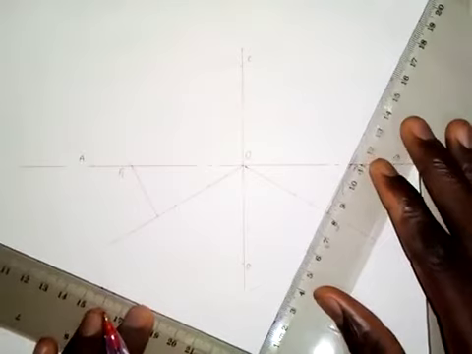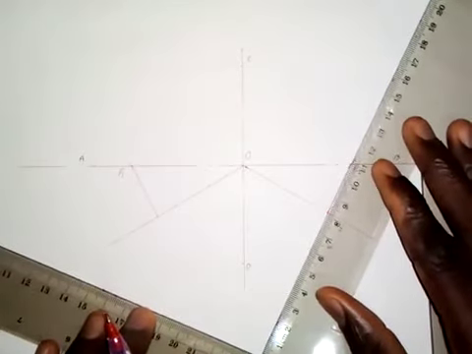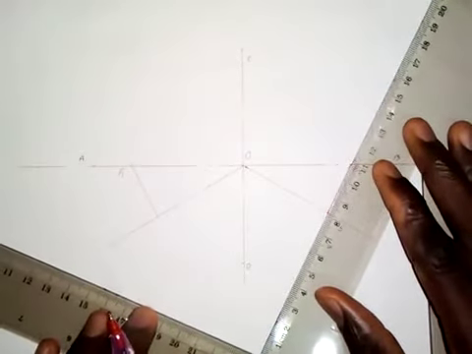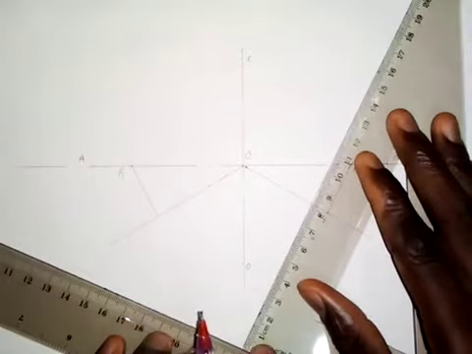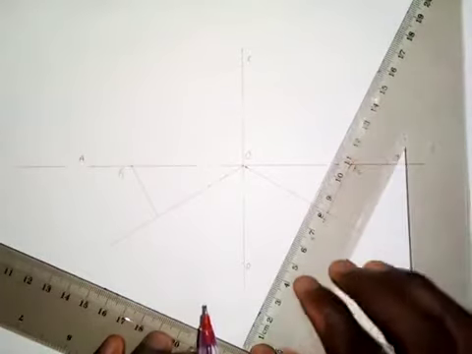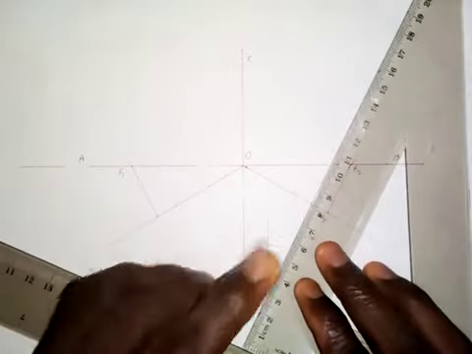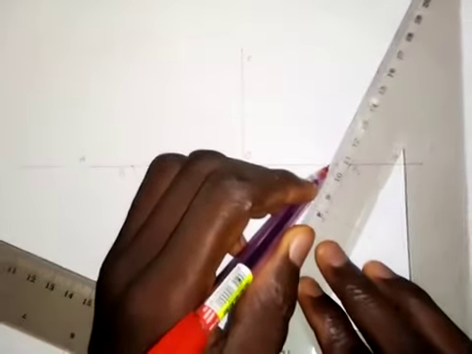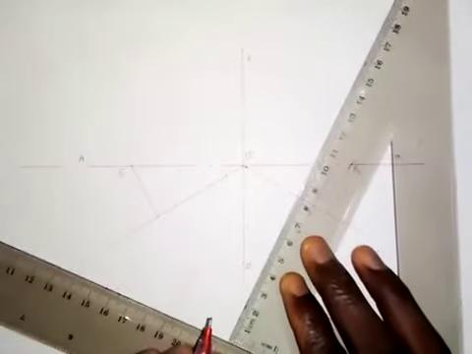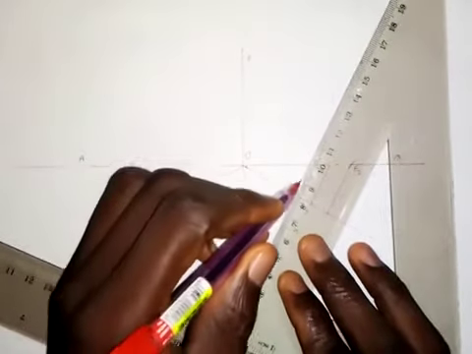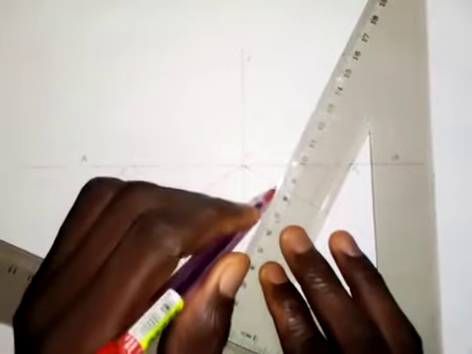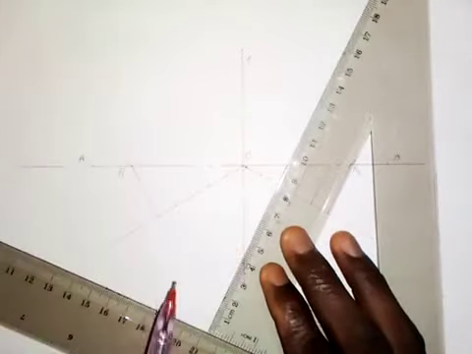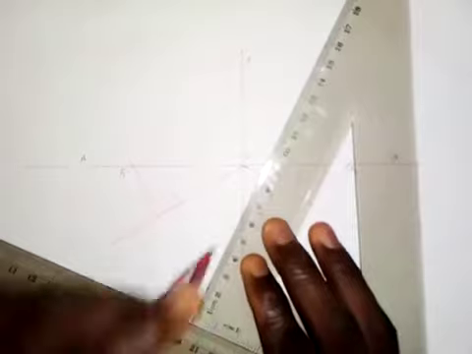Okay, so all I need to do now is to set my set square like this. Then I will shift to the next point. Okay, so shift to the next point. I believe you know how to do this. This is how to divide a line into a number of equal parts. So draw this line. So let it touch the line. Then you move to the next point and draw. Then move to the next point and draw.